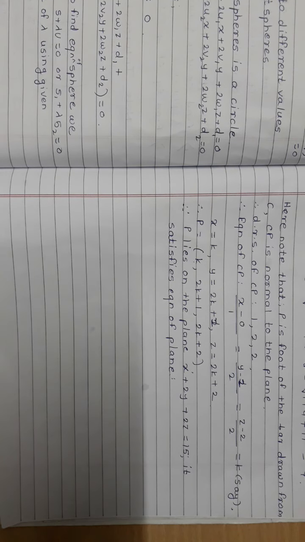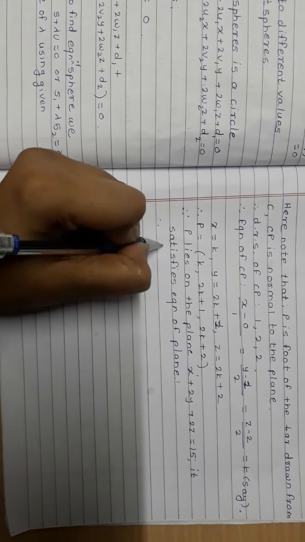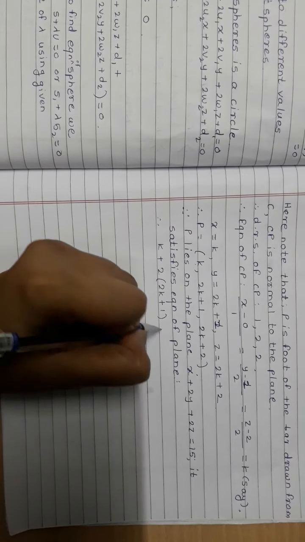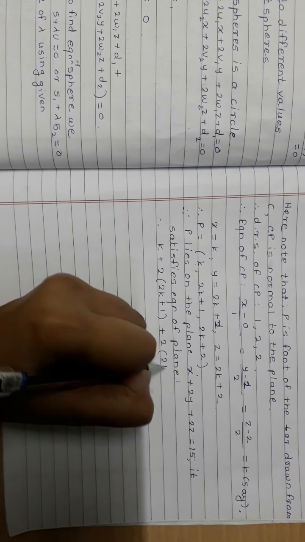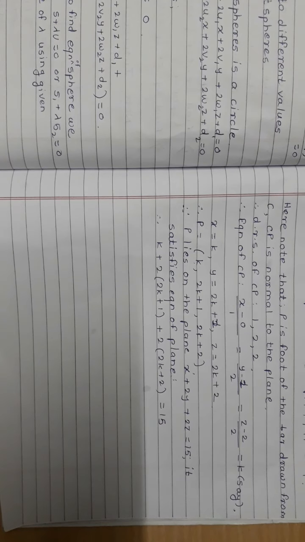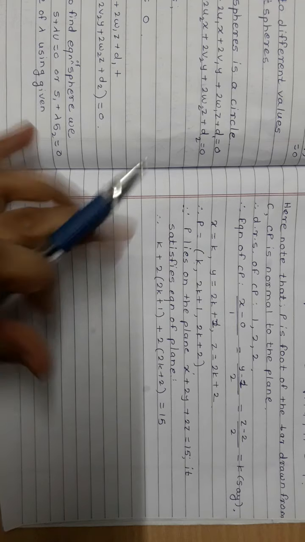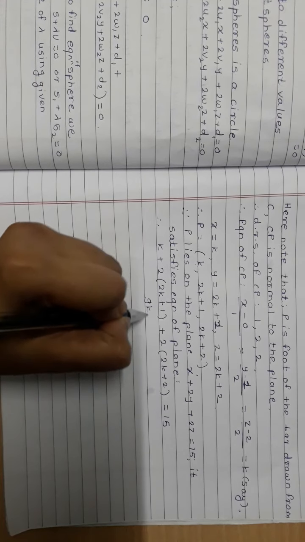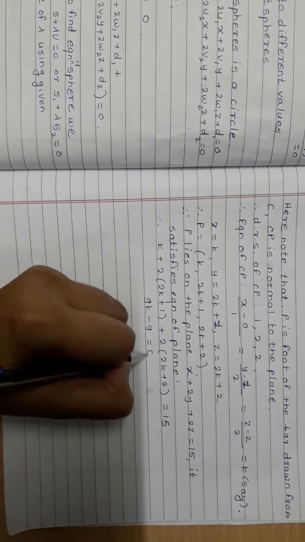So I have here K plus 2 times 2K plus 1 plus 2 times 2K plus 2. This is equal to 15, right? So once I simplify this equation I get 9K minus 9 equal to 0.